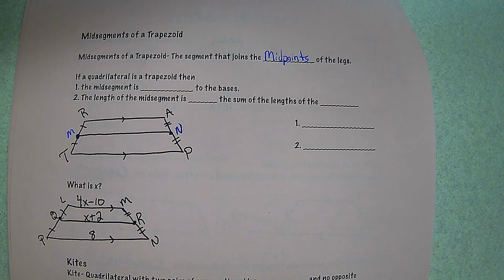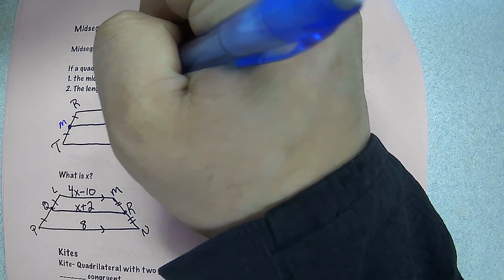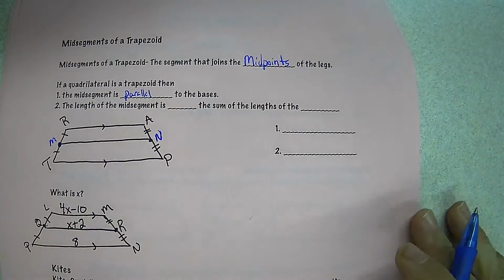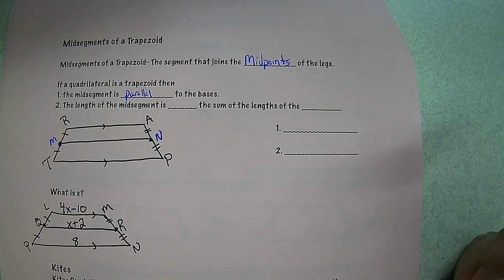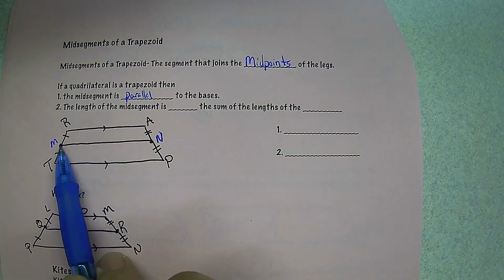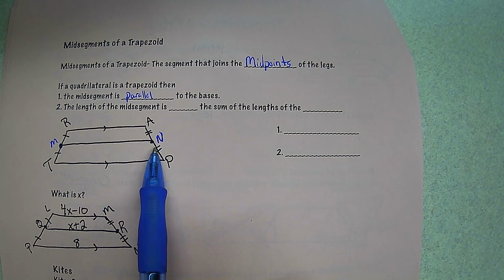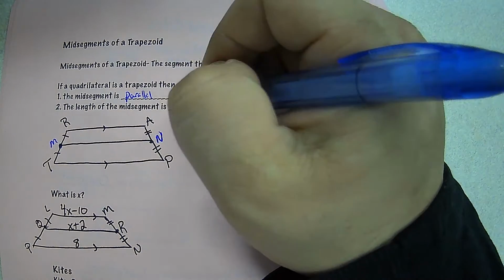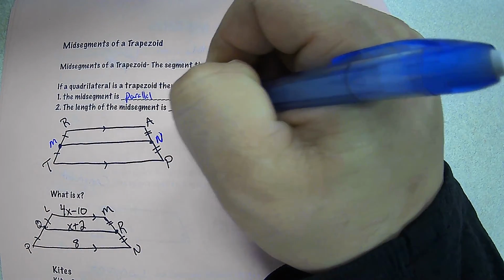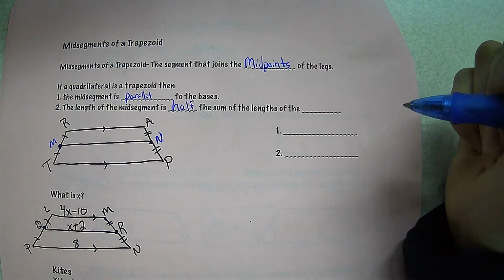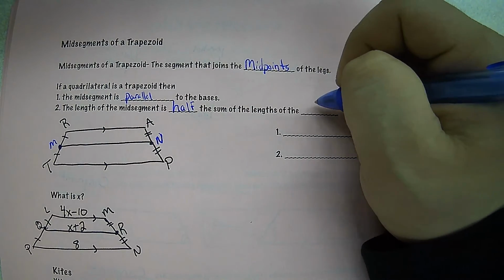In this case, the mid-segment is also, you'll notice, parallel to the bases. And the length of this is going to be half the sum of the lengths of the bases.